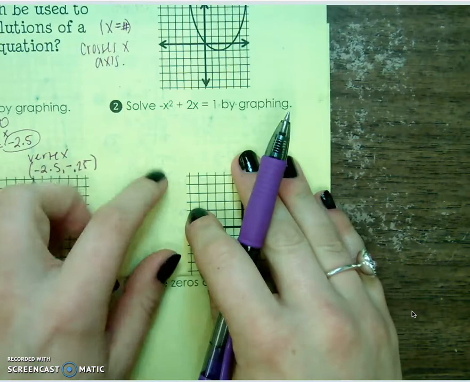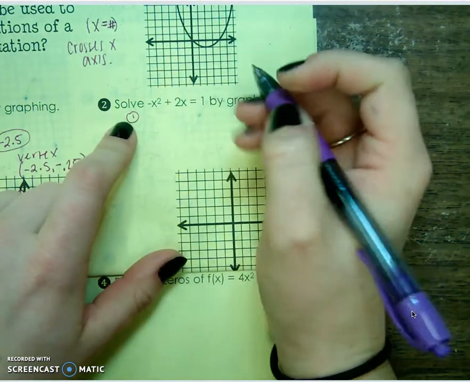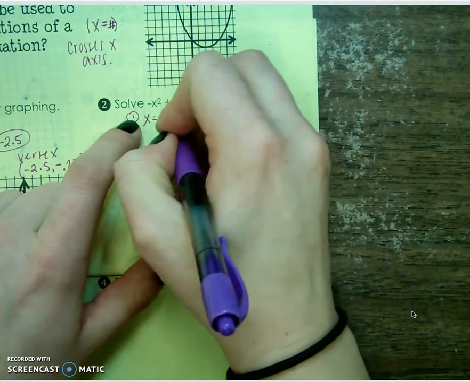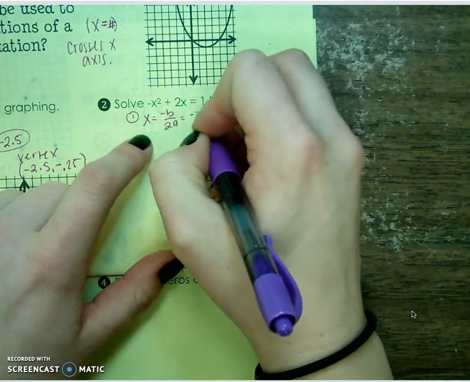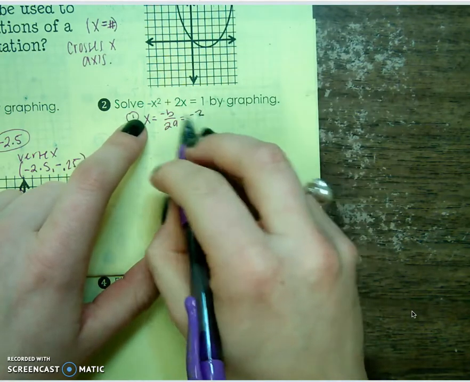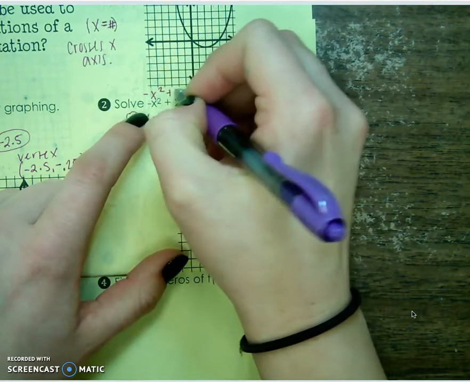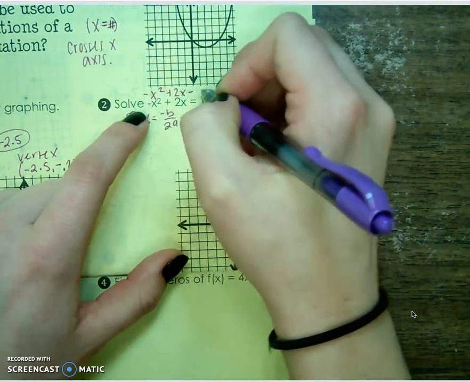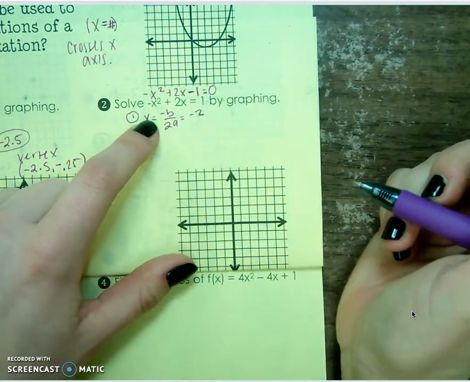Number 2, go ahead and solve for your axis of symmetry. x equals negative b over 2a. Opposite of 2 is negative 2. Oh, and we actually need to move that 1 over. So negative x squared plus 2x, and it'll actually be minus 1, because I need that 1 to be on the other side of the equal sign.